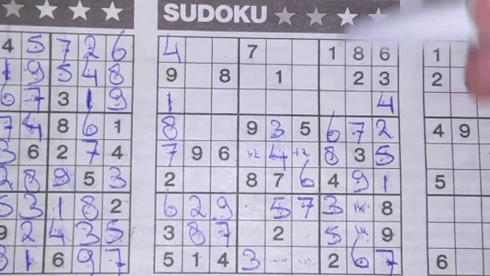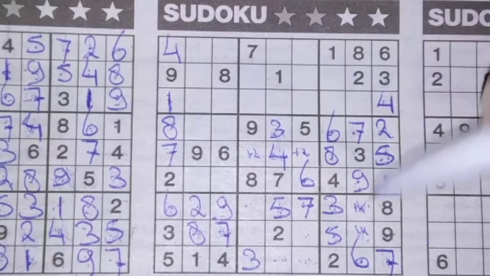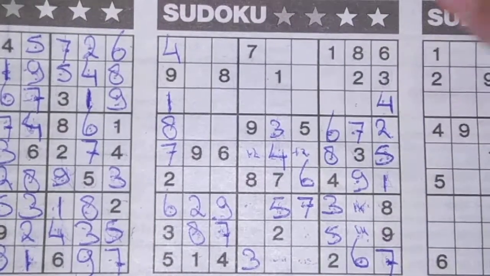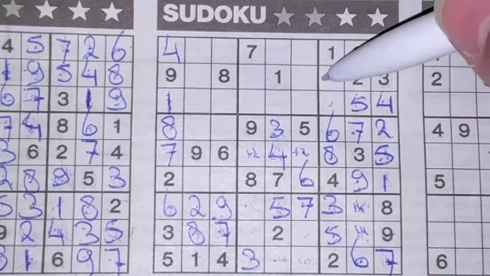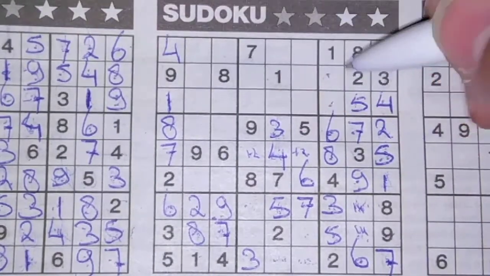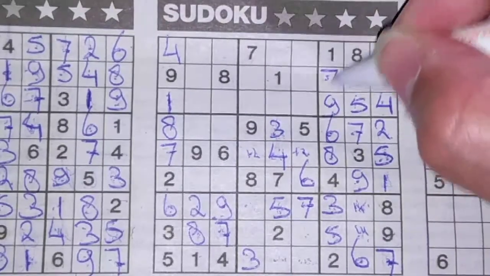5 in this column, 5 in the last column, so the column between, the only place for the 5 should be there. 2 numbers left in this big square for the numbers 9 and 7. We see here 9, no 9 there, 9 should be here, and the 7 goes there.